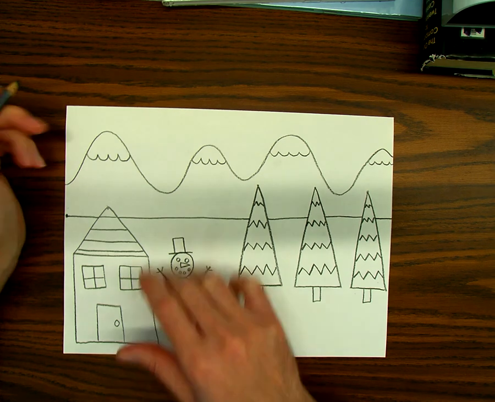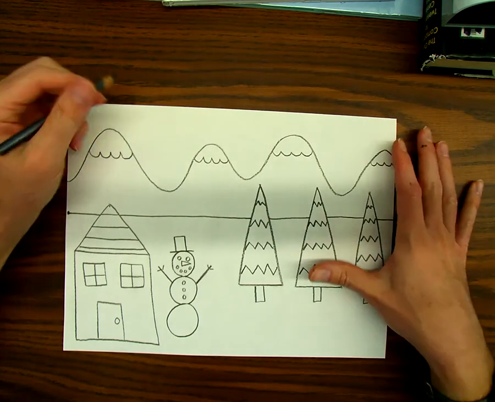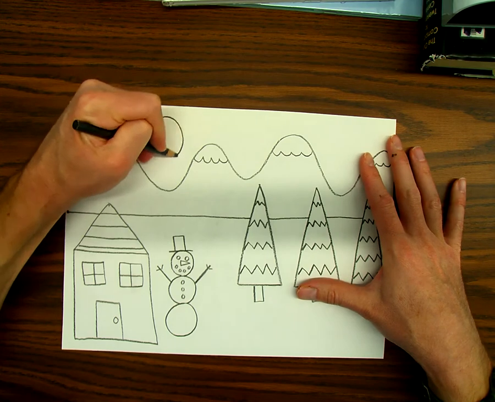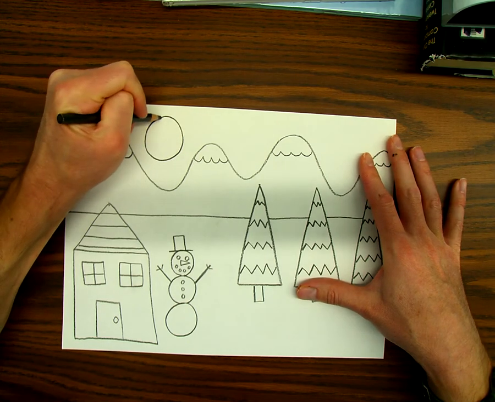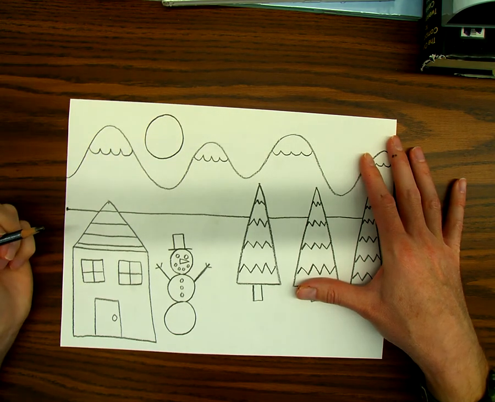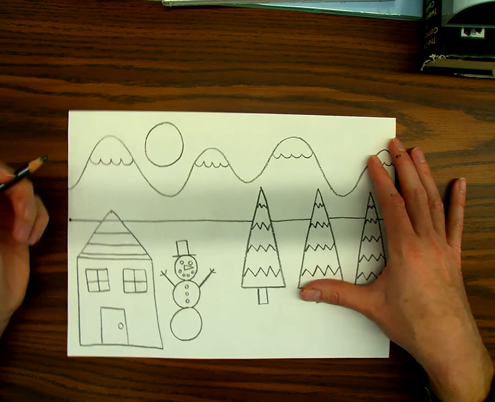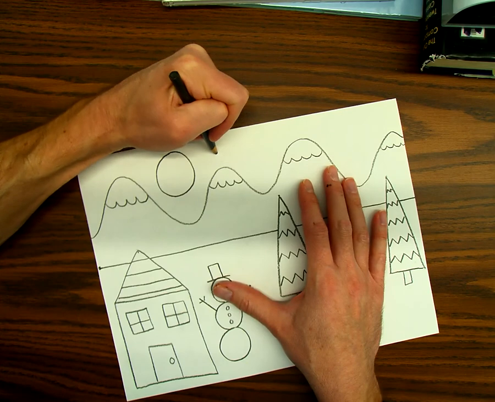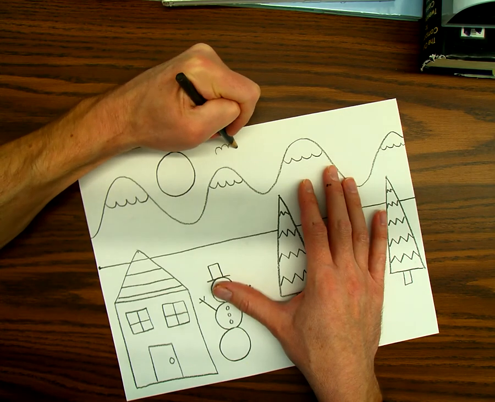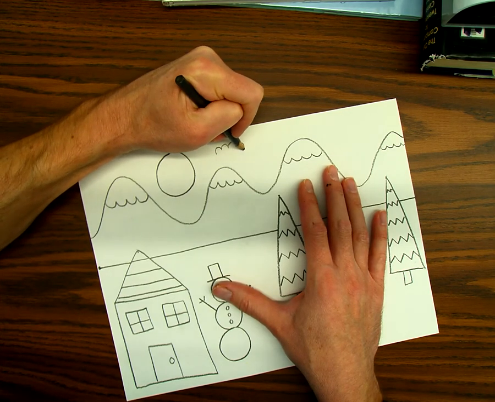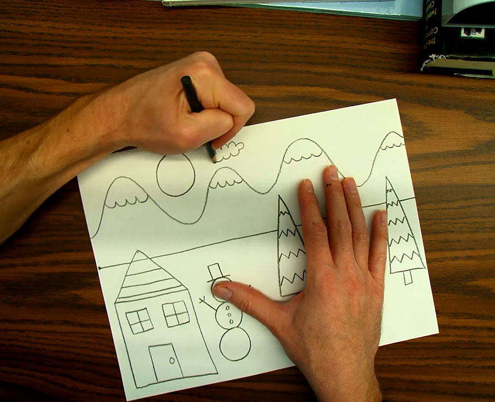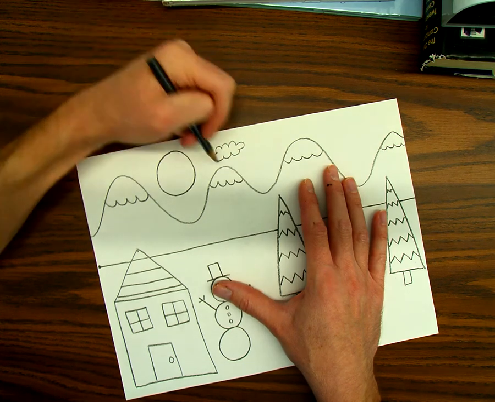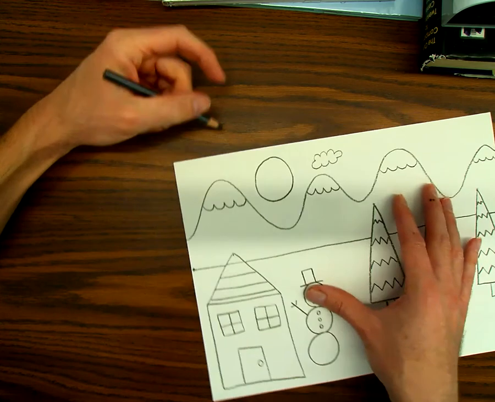Okay, let's put a few things in the sky up here. Let's put a big circle for the sun. There you go. And how about a couple of clouds? Clouds are just bumpy lines, so you just kind of go bump, bump, bump. And then they go around the bottom, bump, bump, bump, bump. And they come around and just connect together.